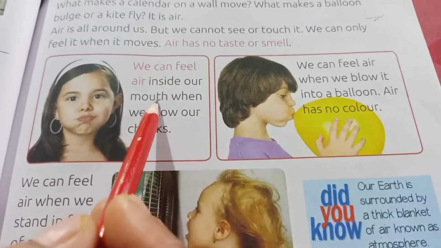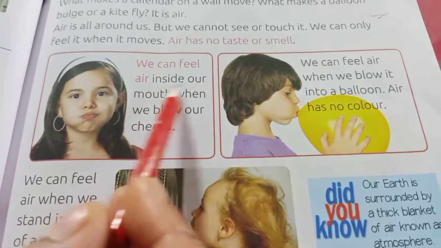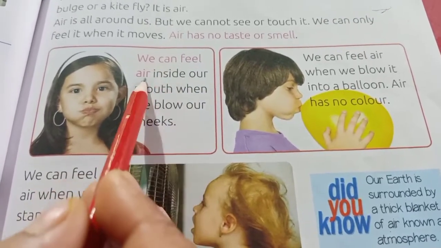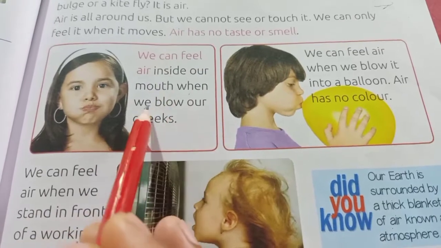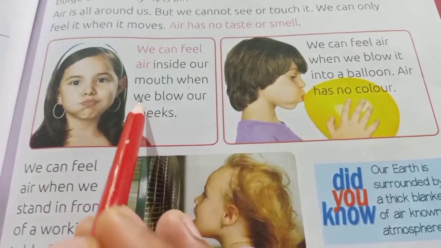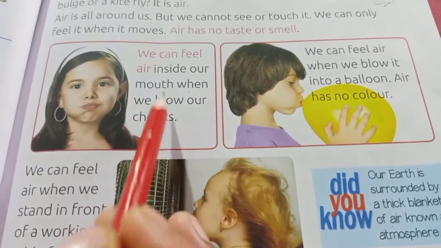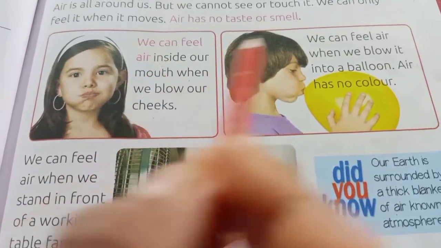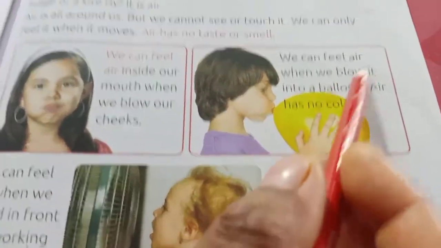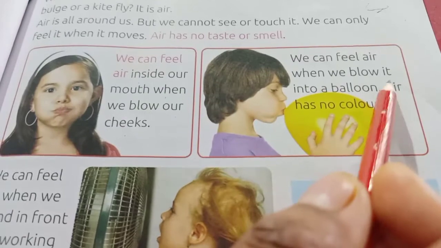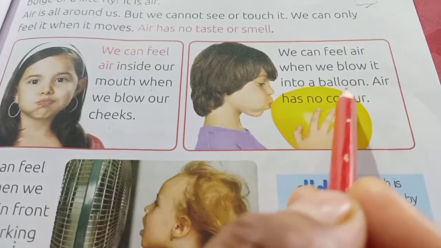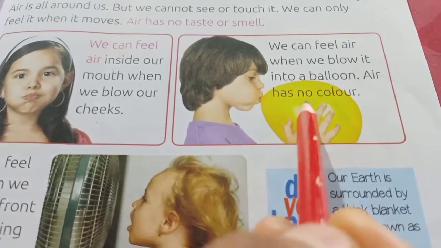So students, look at the book. Here are two examples. We can feel air inside our mouth when we blow our cheeks. We can feel air when we blow it into a balloon. Air has no color, students.